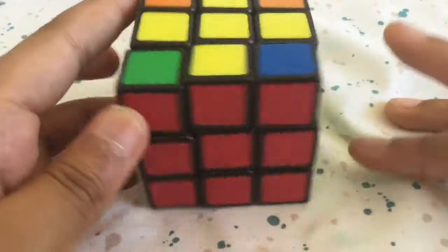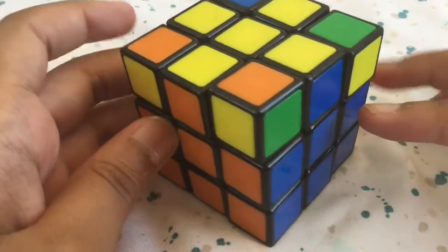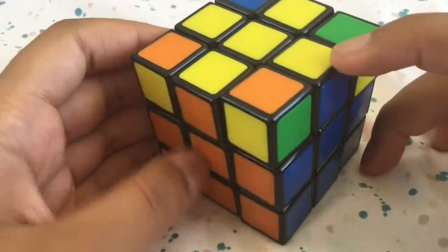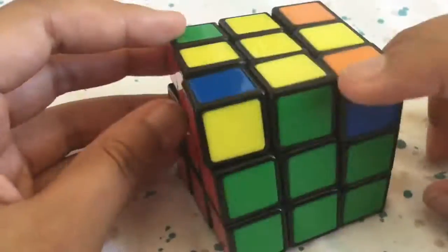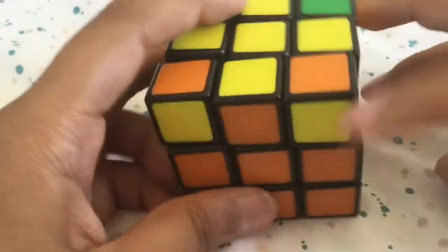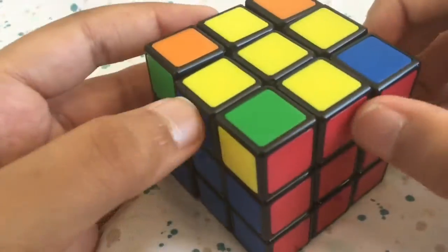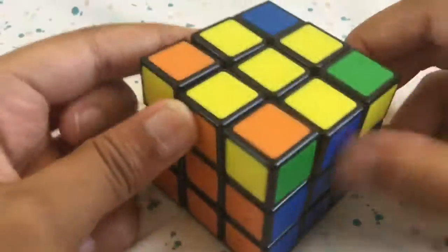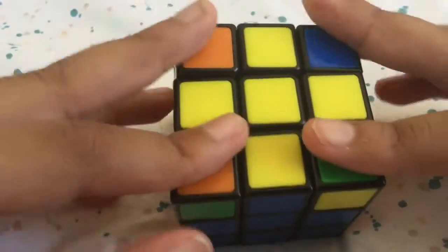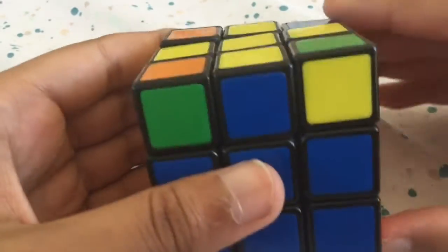So, now, if you followed along, you must have a cross. The next step is to bring it so that all of these edge pieces are properly aligned, like this. There are two cases that you might have if you didn't have the fully aligned case. We're still not caring about the corner pieces right now.